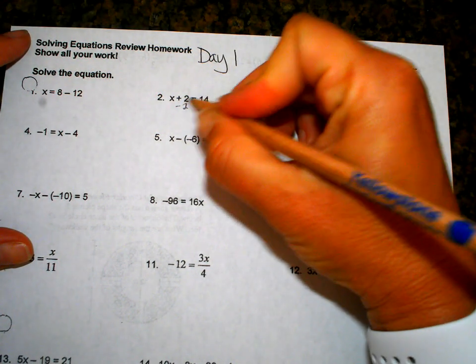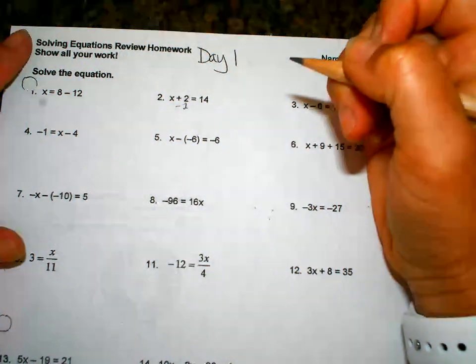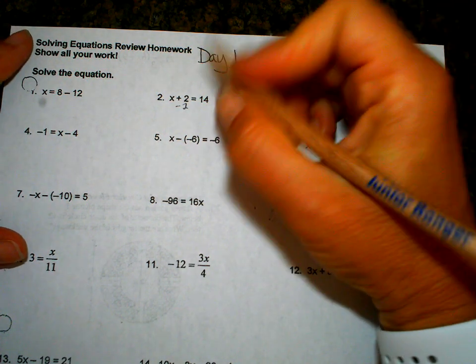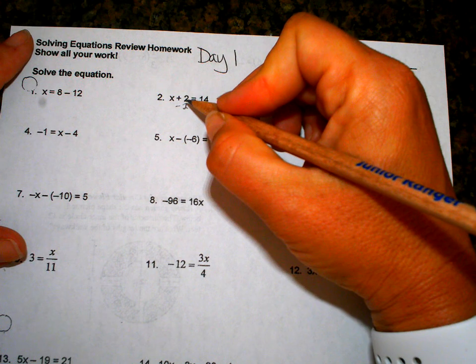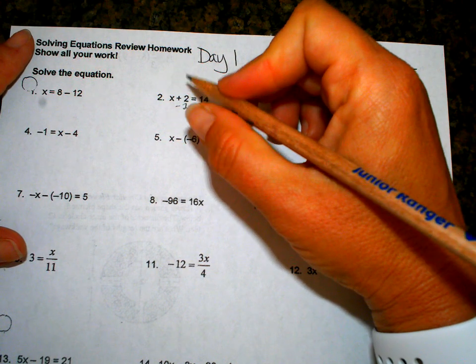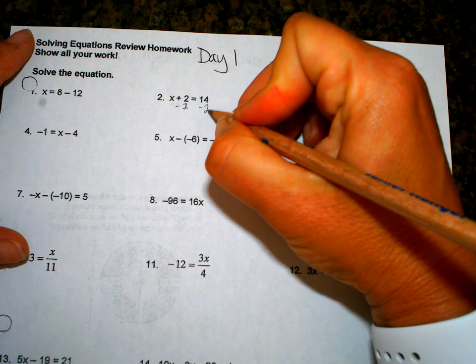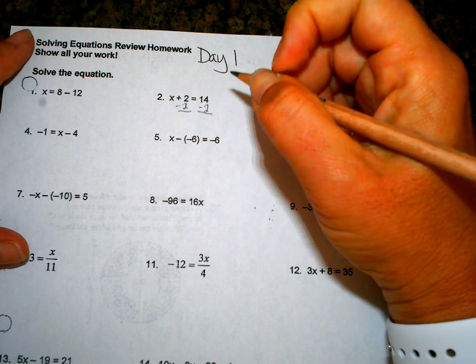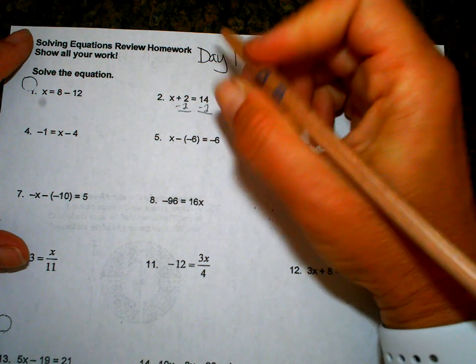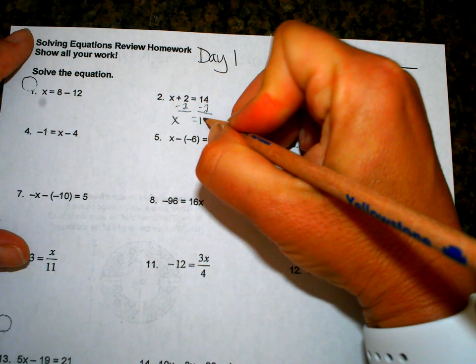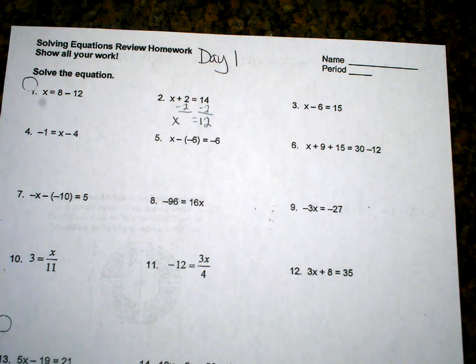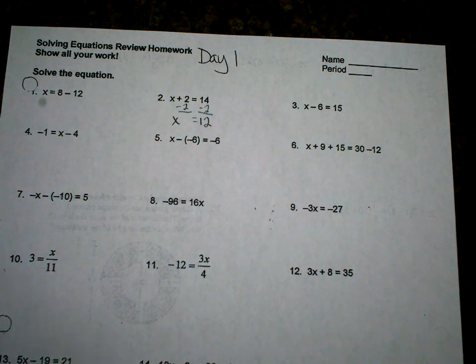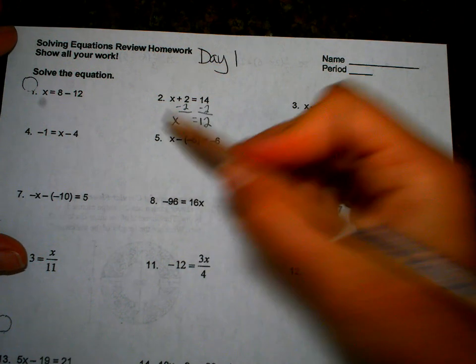Number 2, so easy. Just do the inverse operation. Something plus 2 equals 14. I need to cancel out the positive 2, so the inverse operation of plus is subtract. That's the addition and subtraction property of equality. So x equals 12. Okay, easy. Number 5, let's do that one together.